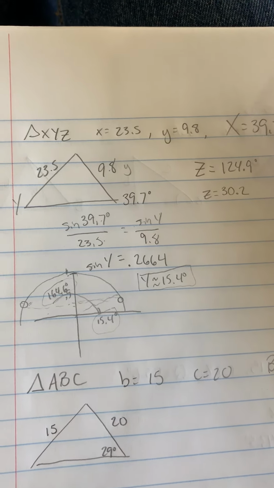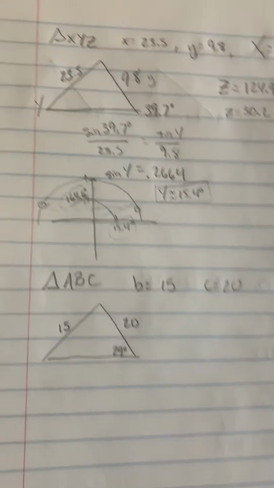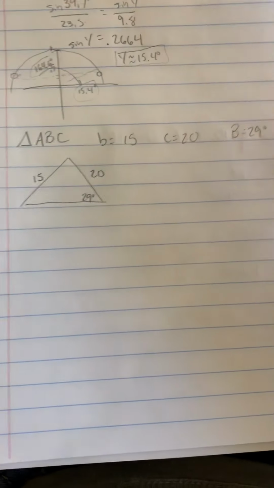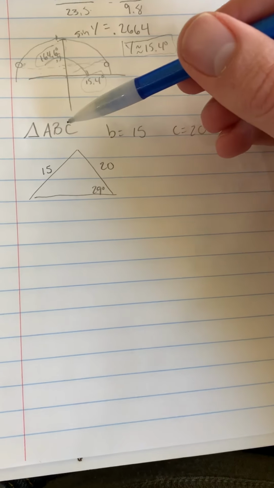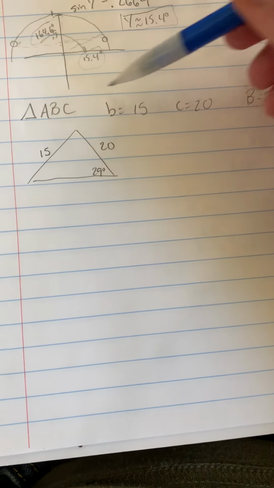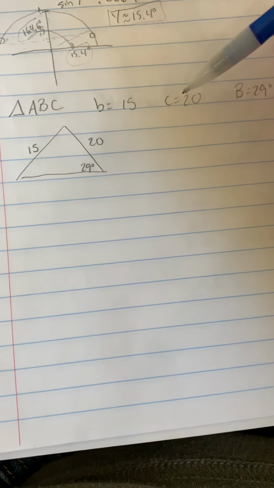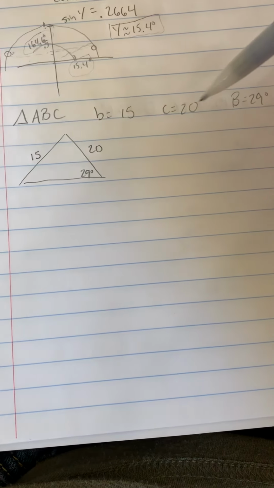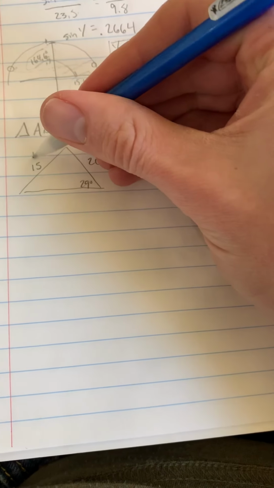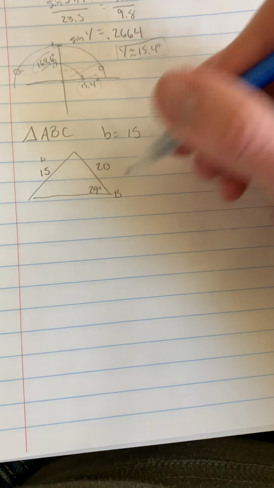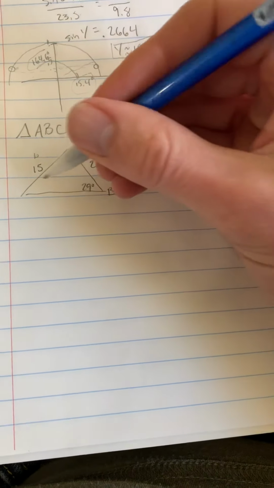And that solves our triangle. Now let's look at a situation where we actually end up with two different triangles as a solution. So let's look at triangle ABC, where b is equal to 15, c is equal to 20, and B is equal to 29 degrees. If this is B, then this is side b, and this is side c.